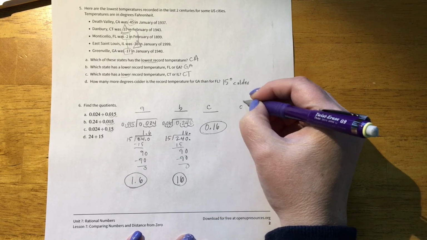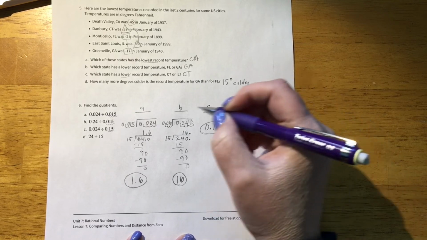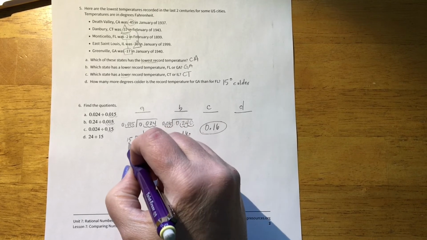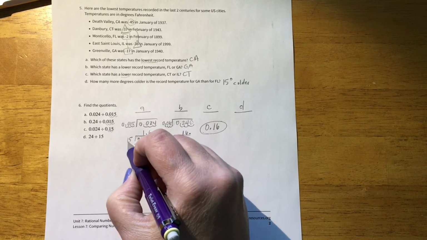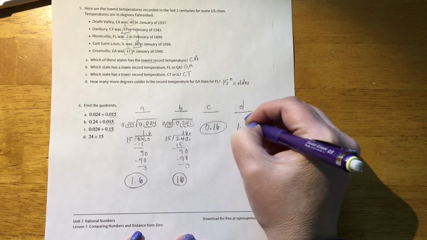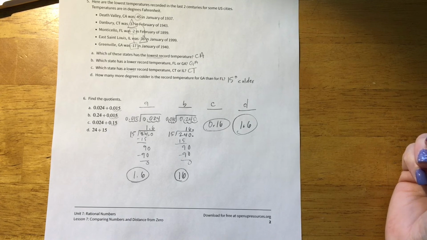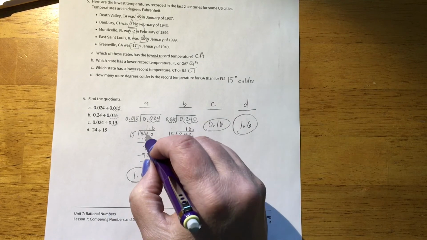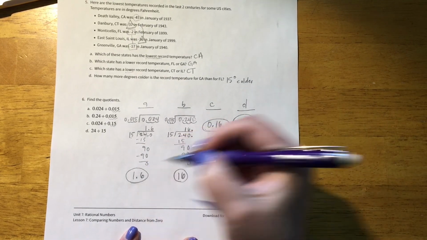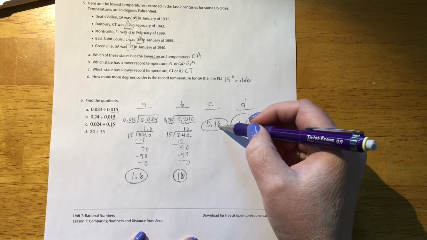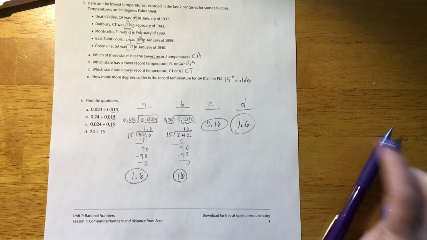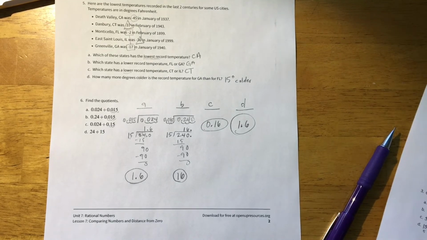Last one is part D. 24 divided by 15. Now that's exactly what we ended up doing in part A, isn't it? 24 divided by 15. We don't have to do any math. We already know that answer is 1.6. Look at that. We didn't have to do anything because we noticed that we'd already done that math. So there's our 4 answers. A is 1.6, B is 16, C is 0.16, and D is 1.6. Done! We are now done with lesson 7's homework.